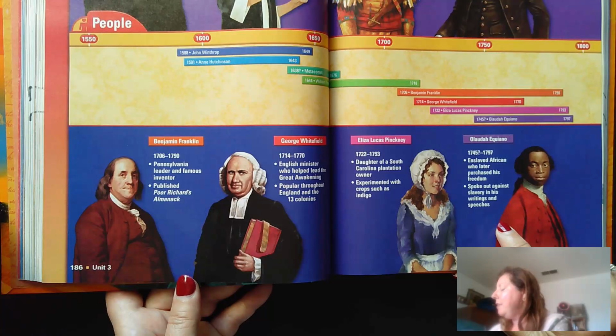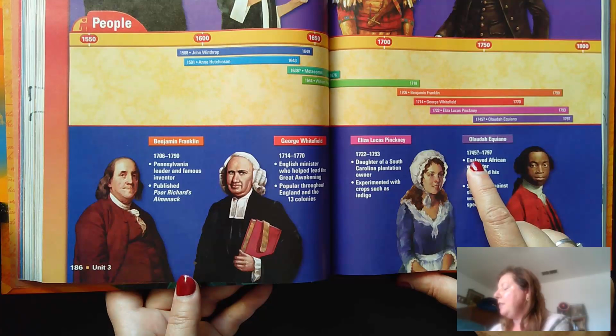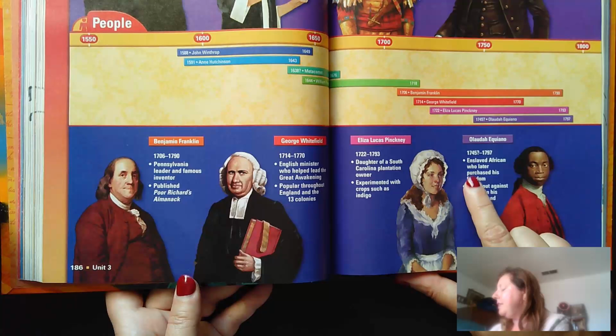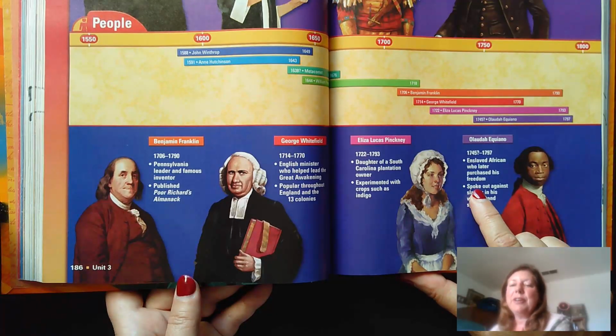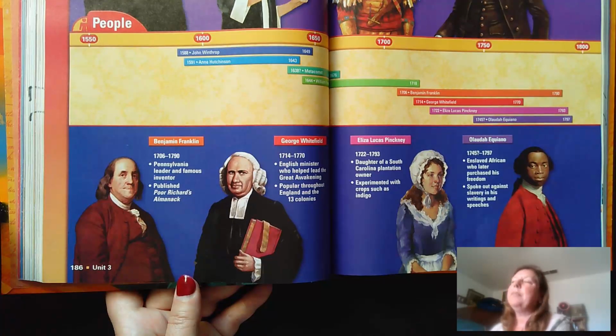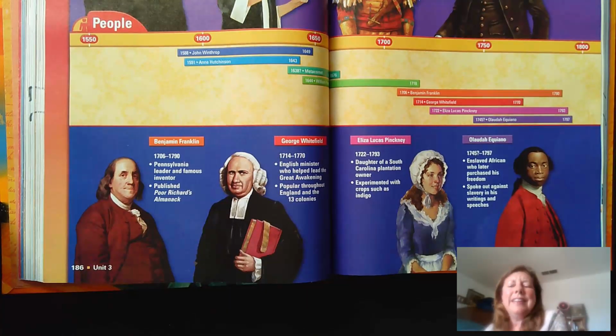And then next we have Olaudah Equiano, and we think he was born around 1745. He did live to 1797. And he was an enslaved African who later purchased his freedom. Even long before the Civil War, that was able to happen. So it's a little bit different than an indentured servant who just had to work off so much time. They were like, oh, you're worth like $100, and then he'd have to come up with $100, which was quite a bit considering that sometimes people only earn pennies a day.